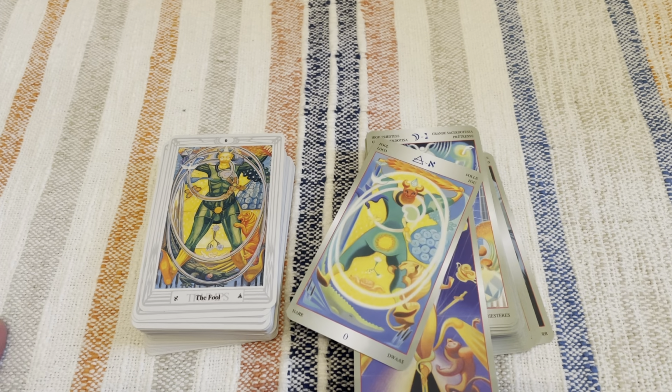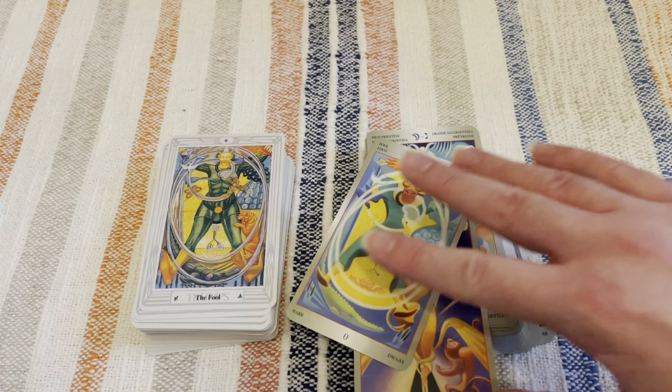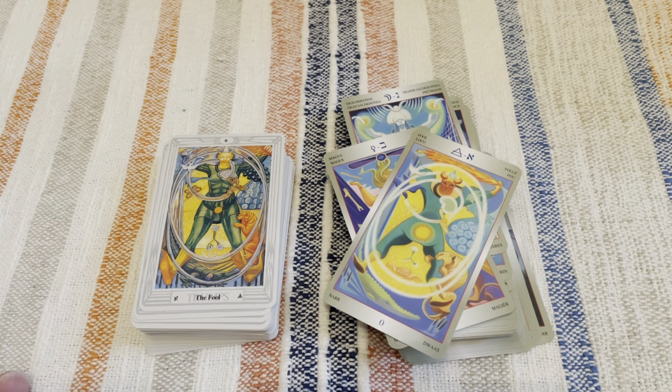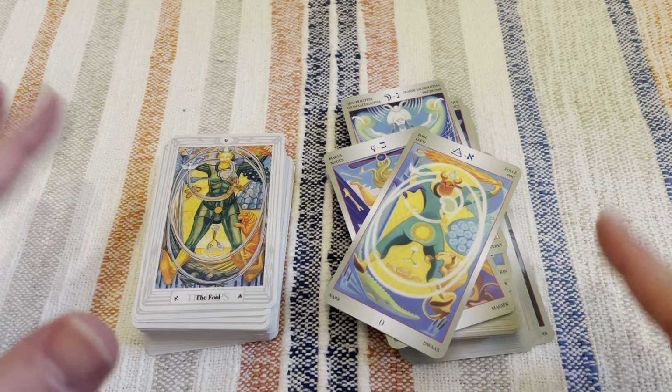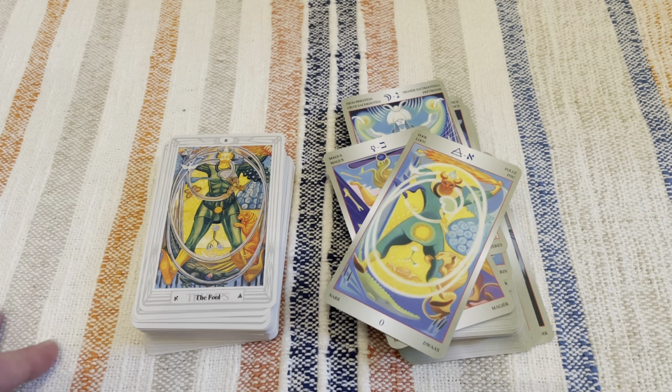The Liber T's major contribution appears in the minors, which you'll see in a bit, where they included, along with the pips, scenes and images from descriptions of the Egyptian Decans. So we'll talk about the differences in the Decans when we get to those.